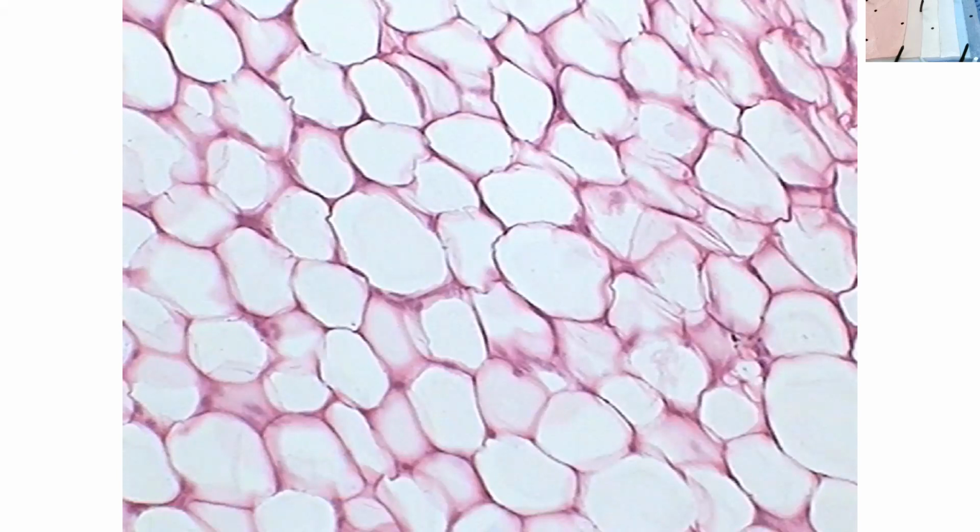And we have living cells. If you look carefully, you can see there's a nucleus right there. These cells will expand and contract as needed. The fat will be converted to glucose.